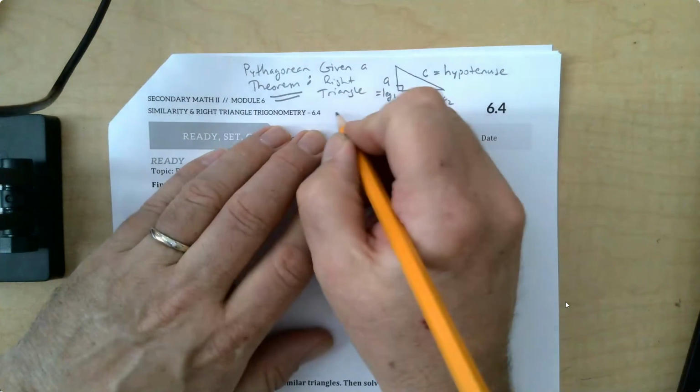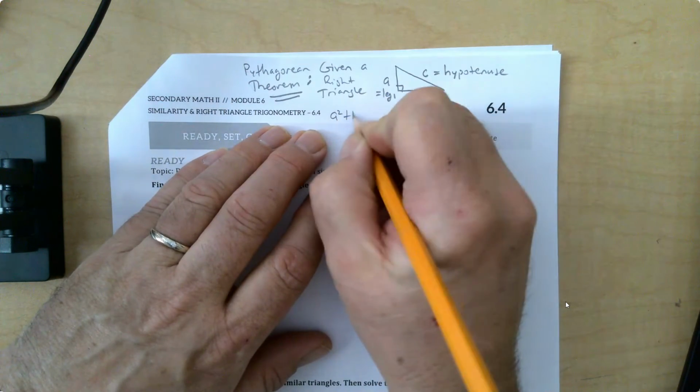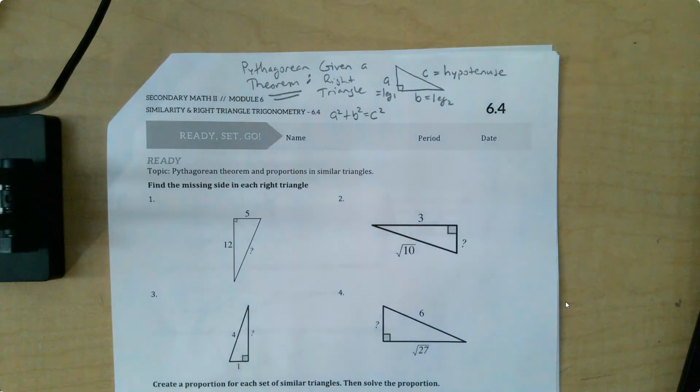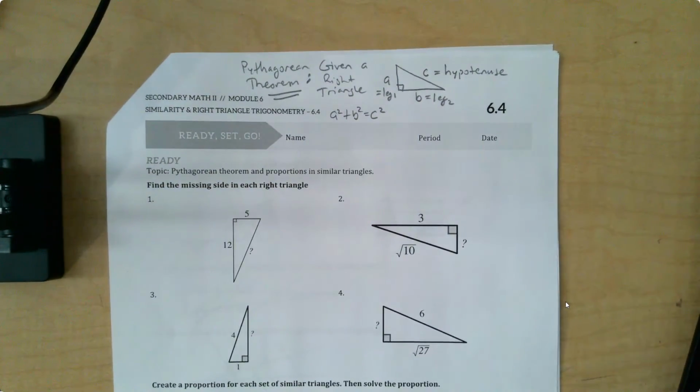So if all this is true, we've got a squared plus b squared is equal to c squared. That's the Pythagorean theorem. Given a right triangle with sides a and b and hypotenuse c, the sum of the squares of the sides is equal to the square of the hypotenuse.